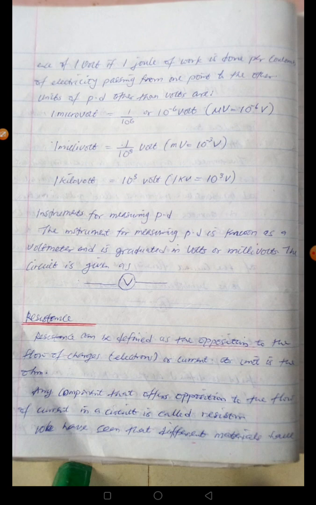So 1 microvolt is 1 over 1 million of what? Volts. 1 millivolt is 1 over 1000. 1 kilovolt is 1000 volts. Kilo is 1000. Instrument for measuring potential difference, you see it here.